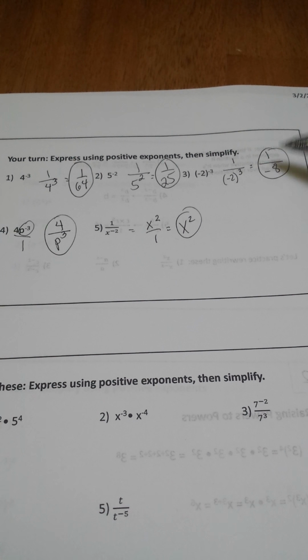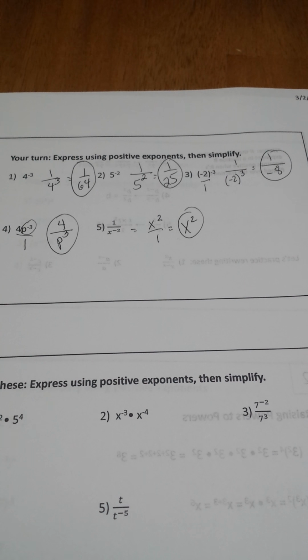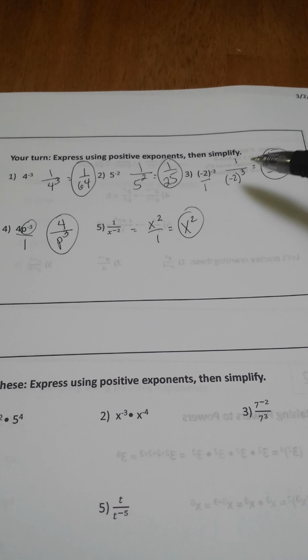All right, I just want to point something out on this one over here. If we're looking at this as a fraction, we took the reciprocal, and now it's a positive 3 as an exponent. And then negative 2 to the third power, remember that's negative 2 times negative 2 times negative 2, which gives us negative 8. All right, and that's our final answer. Don't start making up rules and putting the 8 on the top because it's negative. That's not how it works.